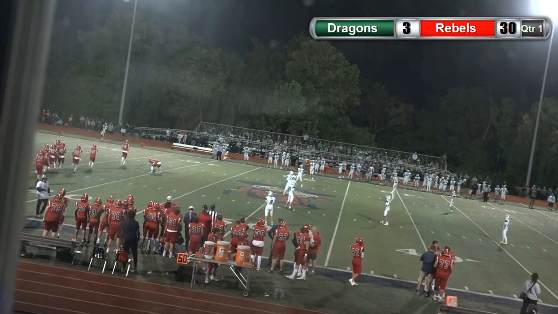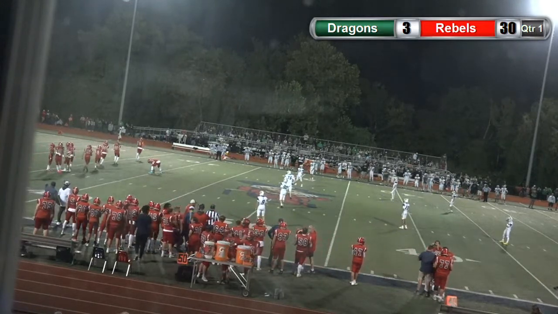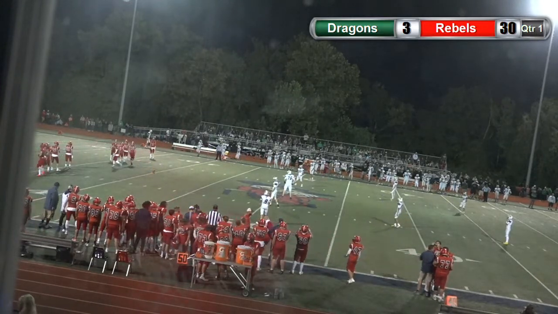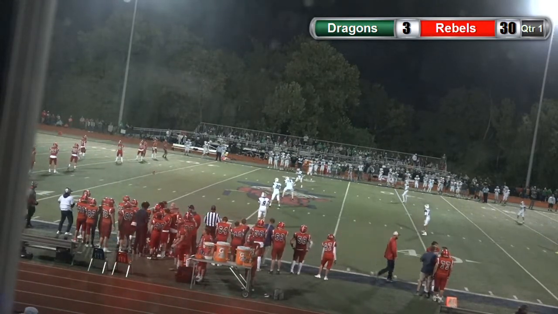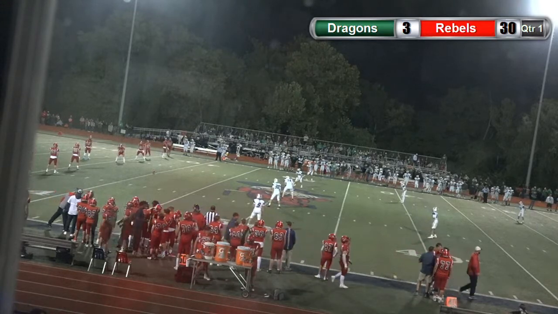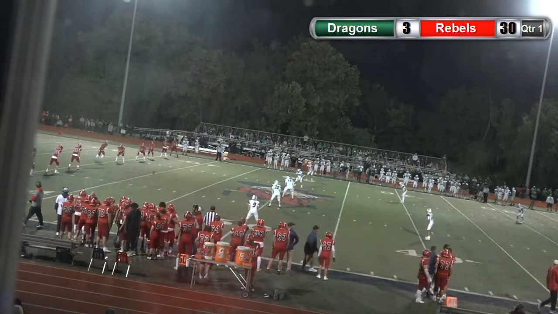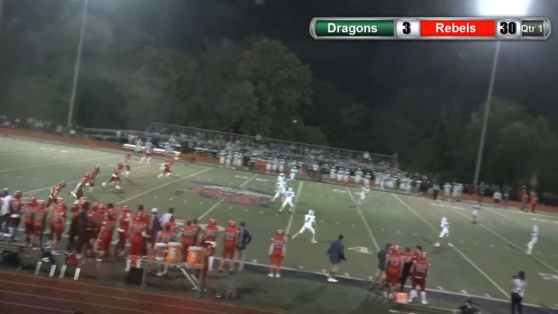So without being able to shut down their run, that kind of opens up everything else. And St. John finds themselves in a heck of a hole here. I'll tell you what, Misha hasn't figured out they got Central State ranked for a reason.